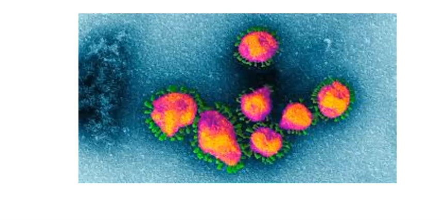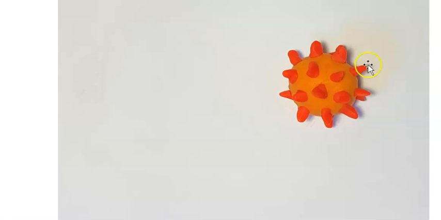Now, this is an actual electron microscope image of coronavirus, and you can see that it sort of appears like that crown or that glow that's around the sun. So this is an actual picture of it with false color. And then if we go back to my amazing model right here, we can see that those spikes once again stick out sort of like rays from the sun.